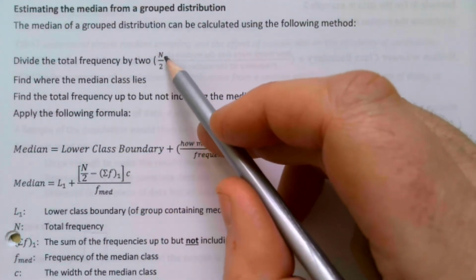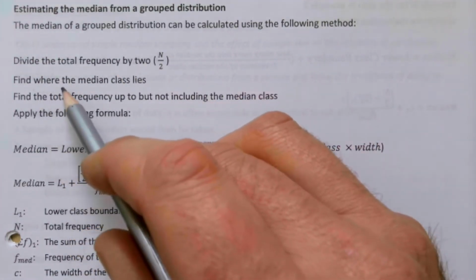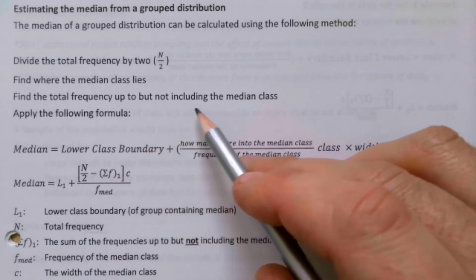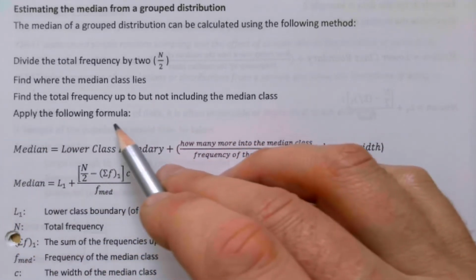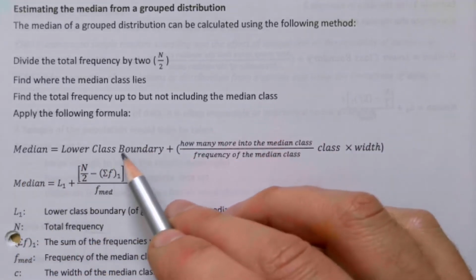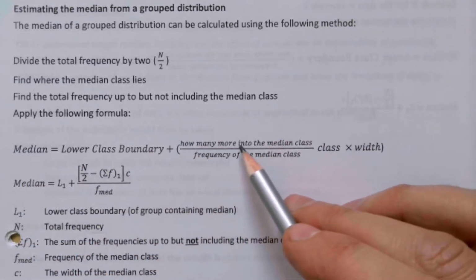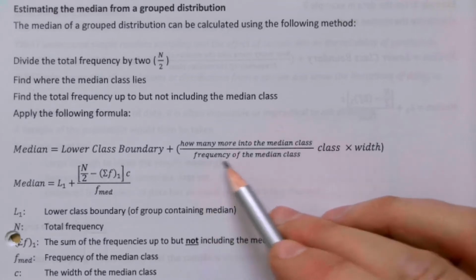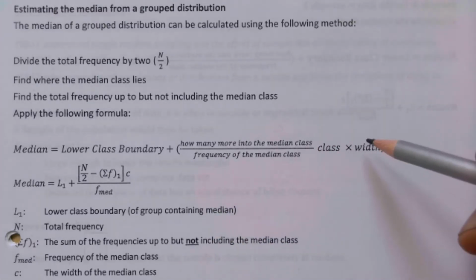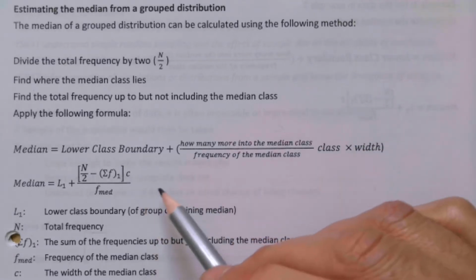Total frequency divided by 2, that's your n over 2. Find where the median group lies. Find the total frequency up to but not including the median group, and apply the following formula. Median is lower class boundary plus how many more into the median class over the frequency of the median class, multiplied by the class width. And yeah, that's pretty much us.